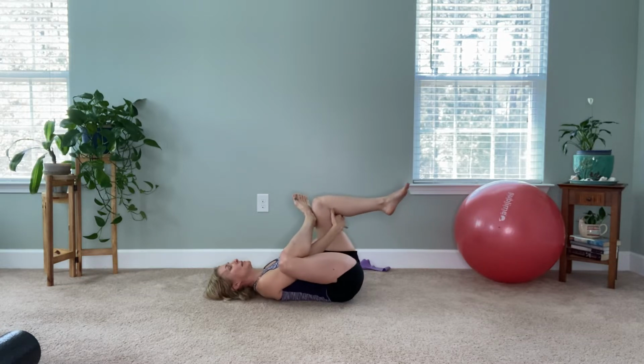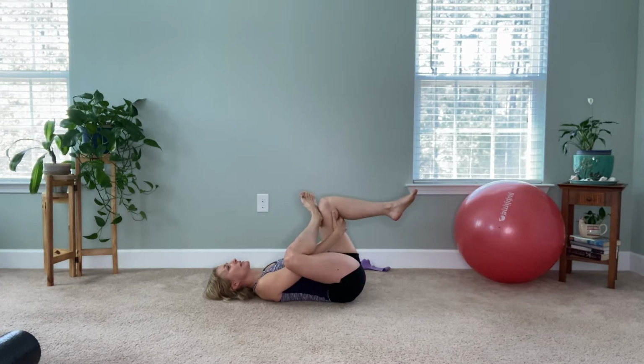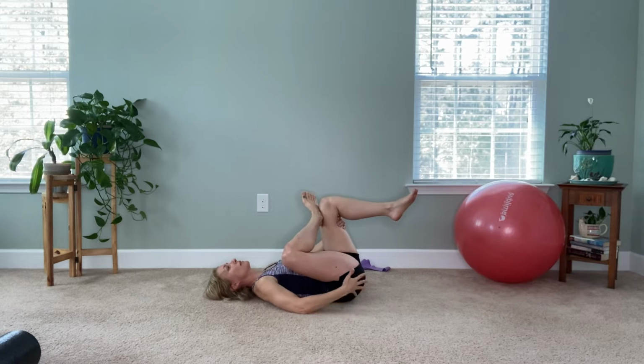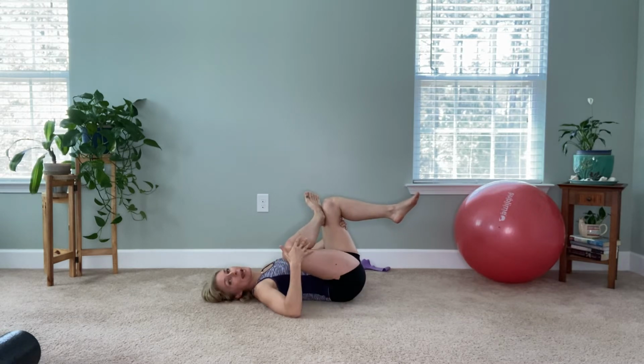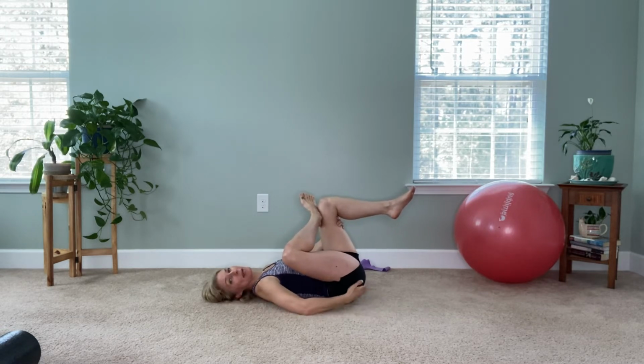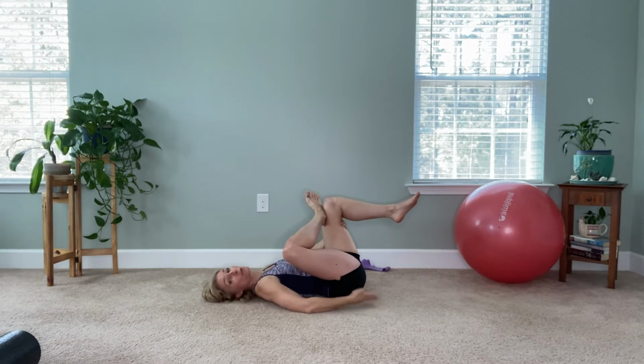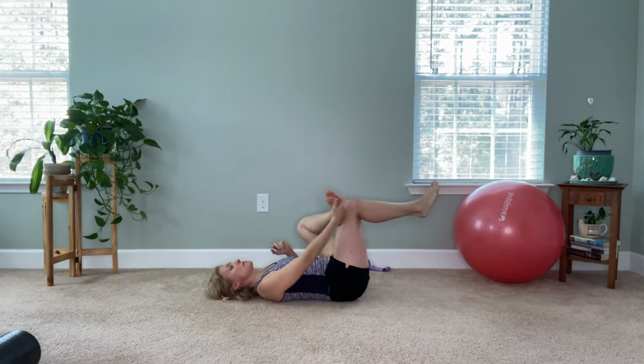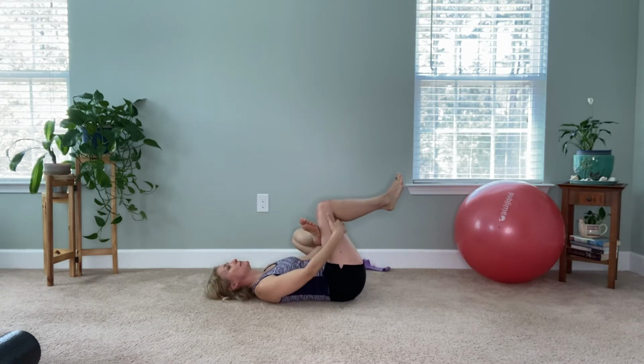That way you're not focusing on your ankle stability and everything, and you can really focus on the stretch. Now, this stretch that you're feeling right now, that is where your foam roller should be when you're foam rolling your piriformis. All right, we're gonna switch sides.